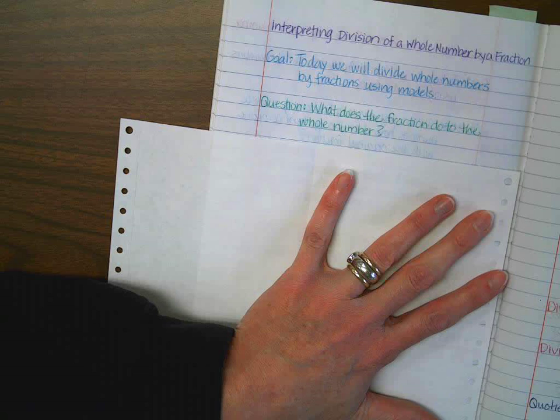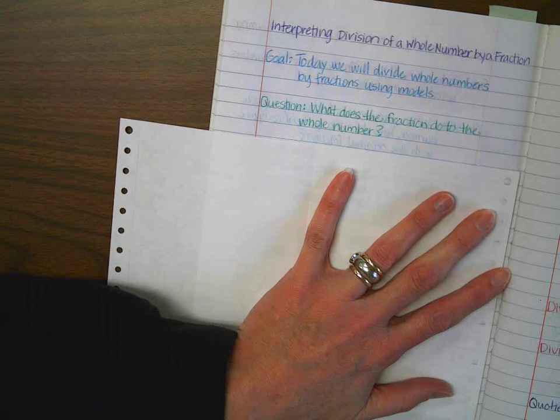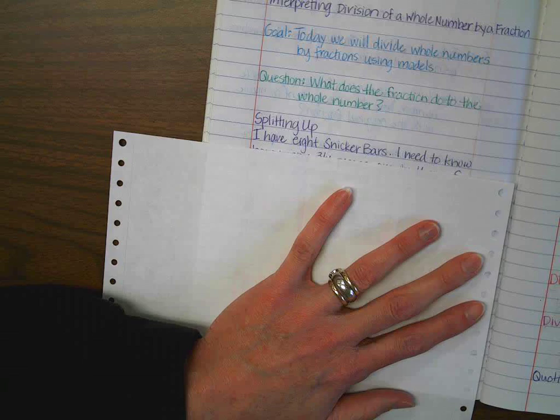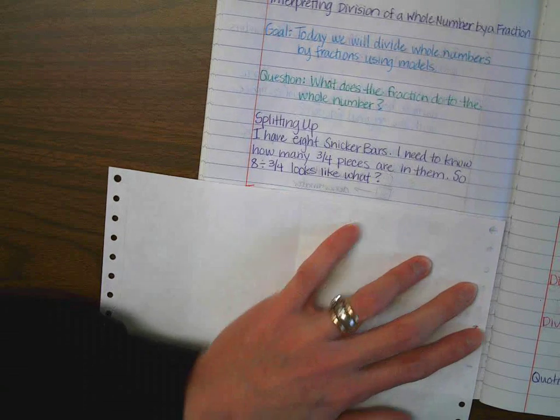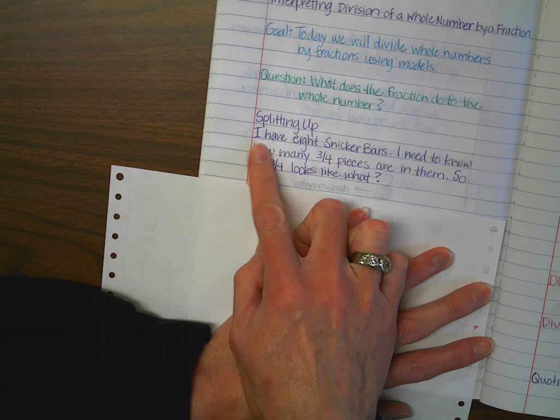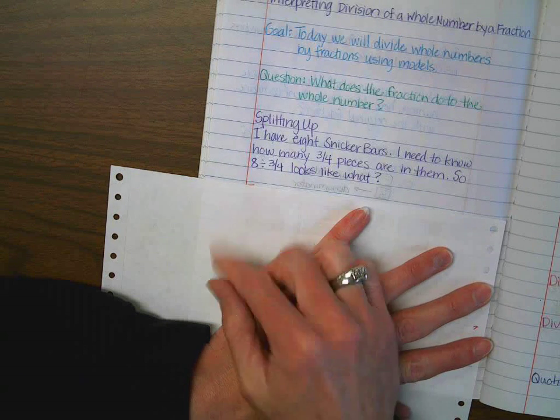The question that I want you to be thinking about is, what does the fraction do to the whole number? Okay, so let's take a look at a first example. The first example that we're going to do is called splitting up. Basically, what I want you to do is work through this task with me so that we can figure out what to do.